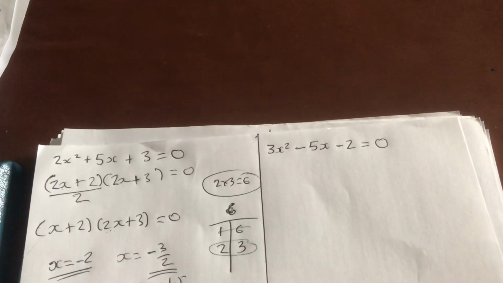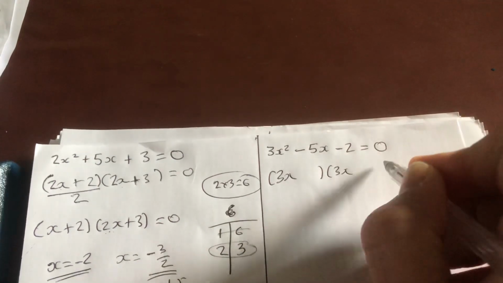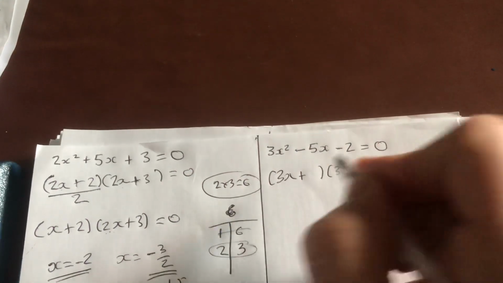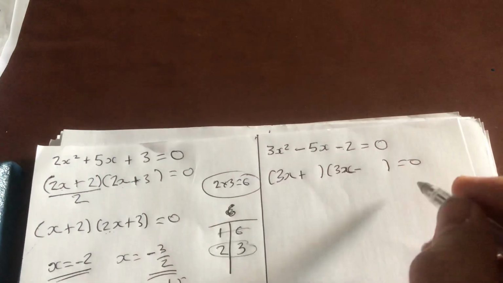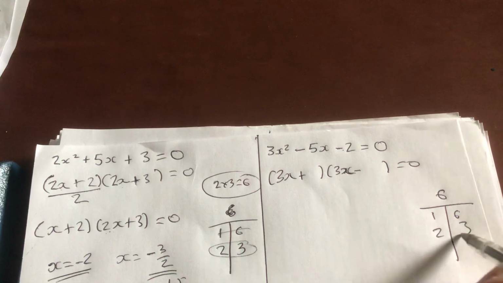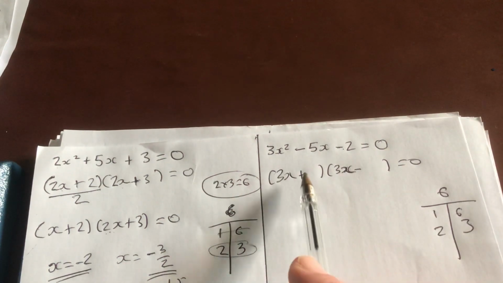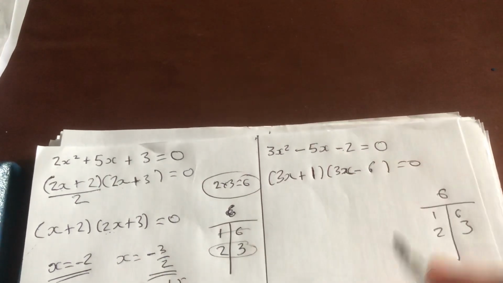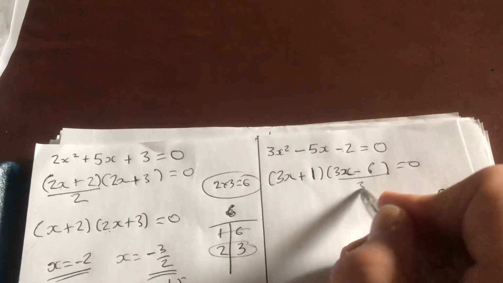Let's have a look at this one. Well, we're going to start off by making our brackets. Notice there's a negative and a negative, so we're going to have a negative and a positive and a negative. 3 times 2 is 6. So again, it's 1 and 6, 2 and 3. I've got to have something with a difference because we're doing a positive and a negative is negative 5. Positive 1, take away 6. Well, notice I can divide that by 3.